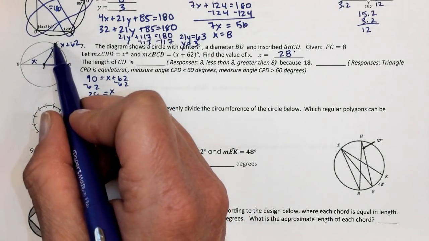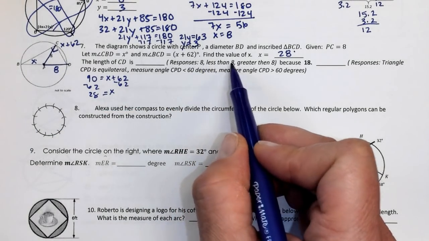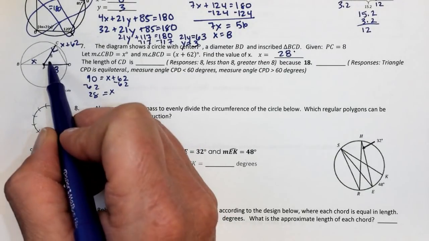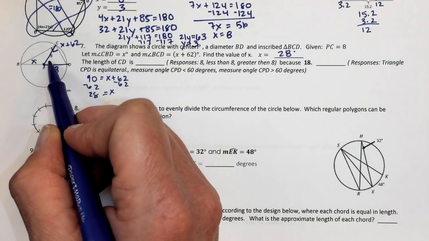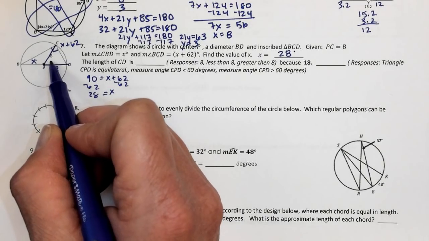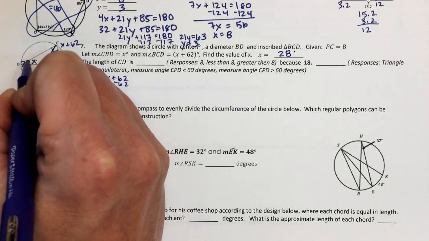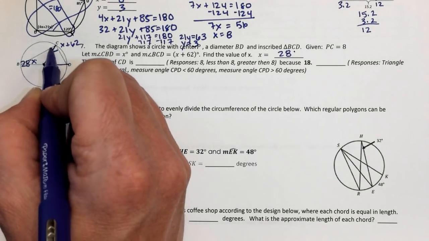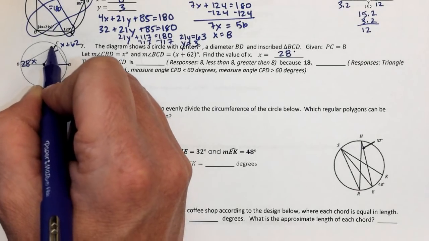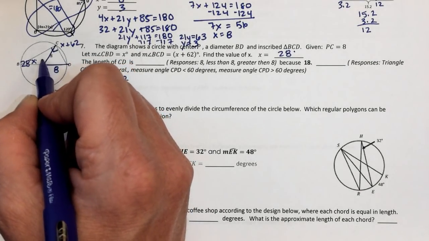Well, the only way to know if it's 8, less than 8, or greater than 8 is to know what this angle is here. So what is this angle here? We found this to be 28 degrees, and we know this one is 90 degrees. What is this angle here is what I'm wondering.